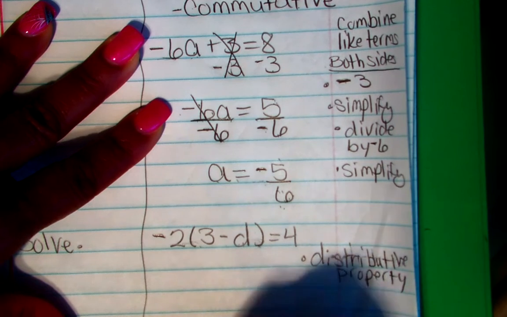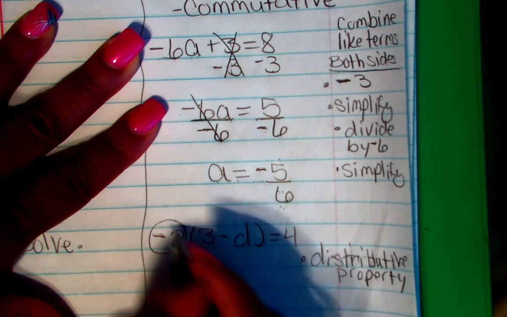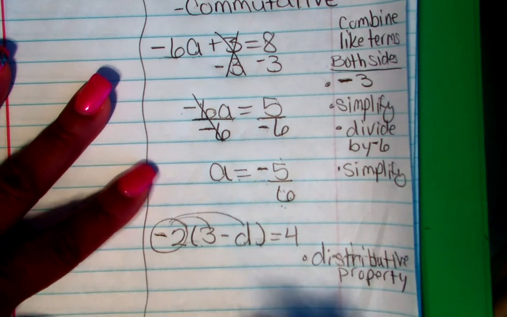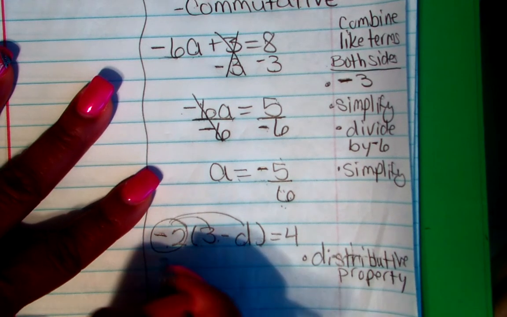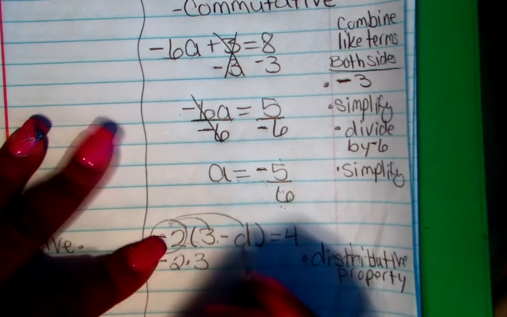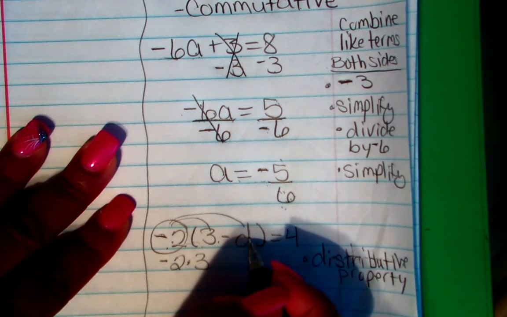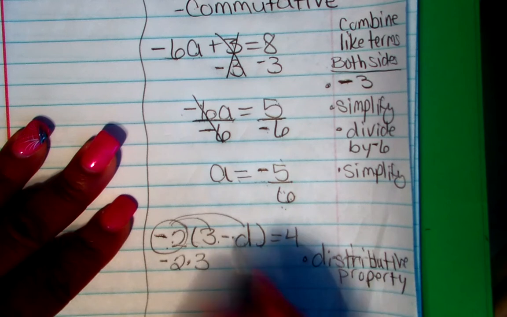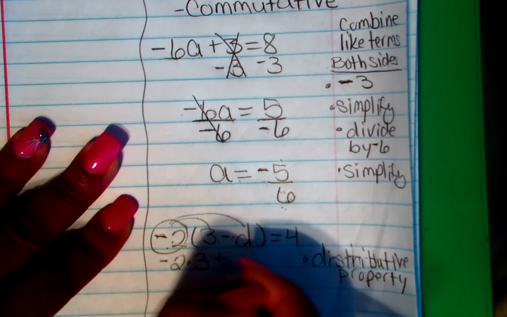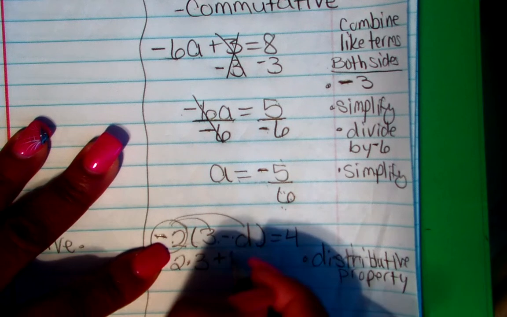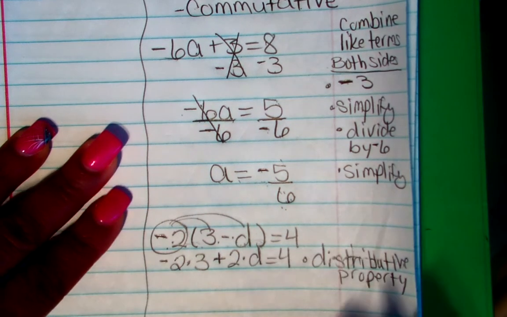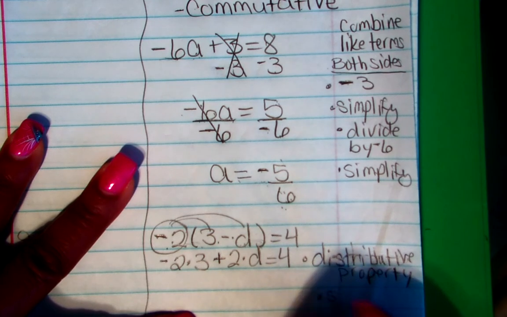Oh, me and my handwriting. Take the negative 2 and distribute it to every term within the grouping symbol. So I'm going to say negative 2 times 3. I'm showing every step. Then I have negative 2 times negative d. Negative times negative, I know, is a positive. So I'll go ahead and put positive 2 times d equals 4. Then I'm going to simplify by multiplying.